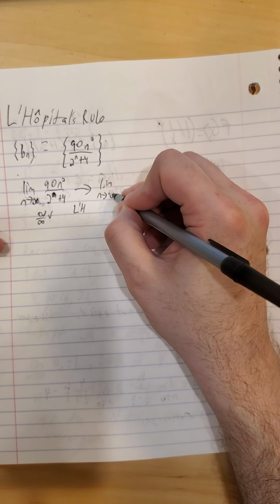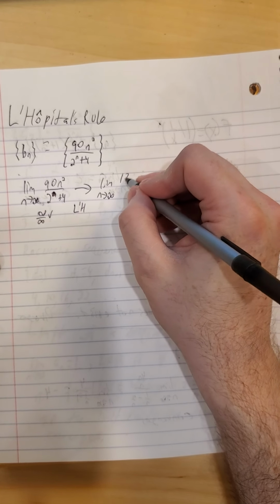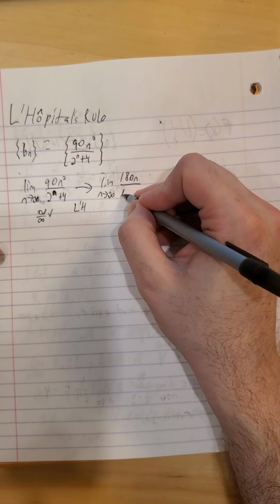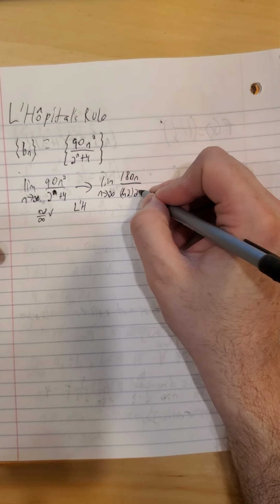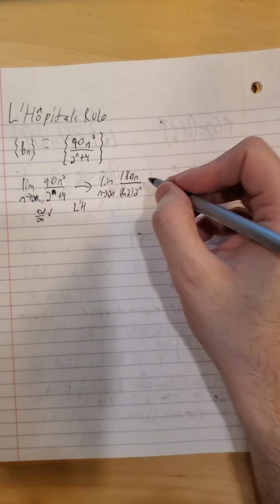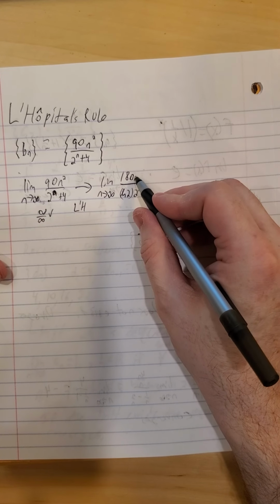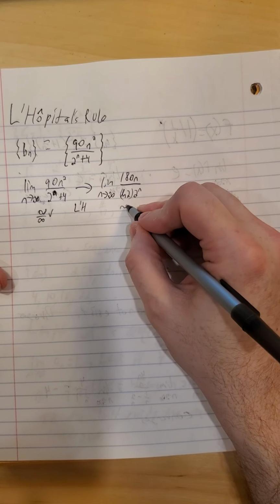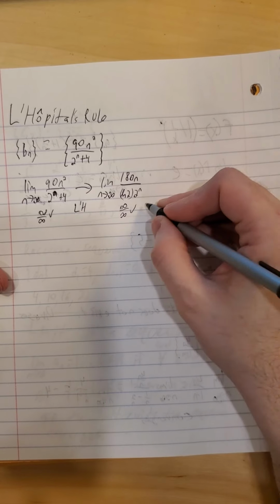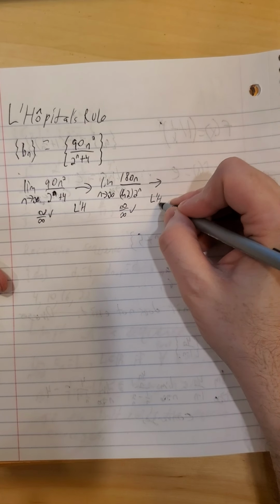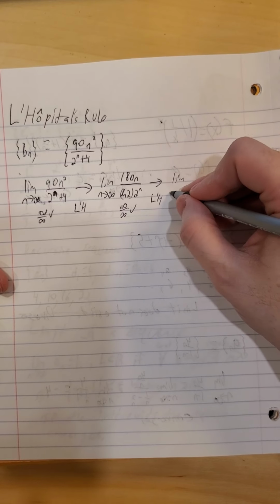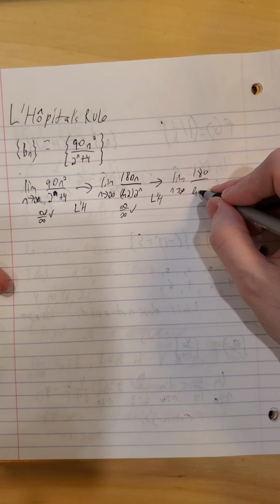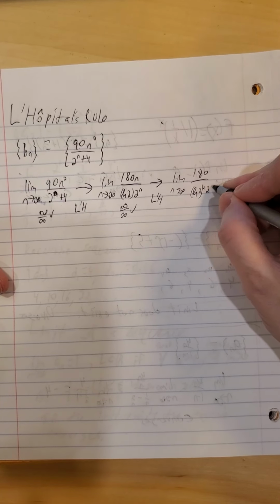So limit as n goes to infinity, differentiating the top, 180n, differentiating the bottom, natural log of 2 times 2 to the n. The plus 4, of course, drops. If I let n go to infinity, again, we still have infinity over infinity form, unfortunately. So we can apply L'Hopital's rule again. So now we have the limit as n approaches infinity of 180 over natural log of 2 squared times 2 to the n.